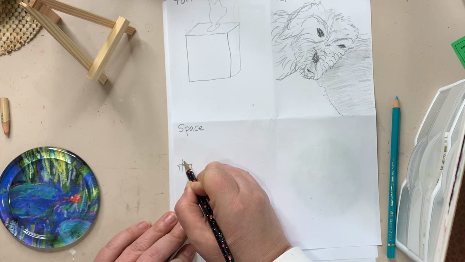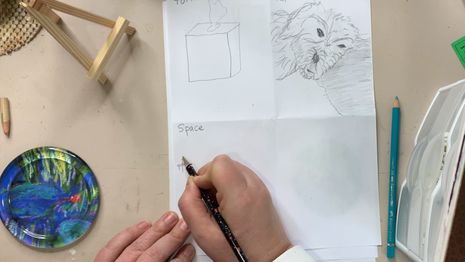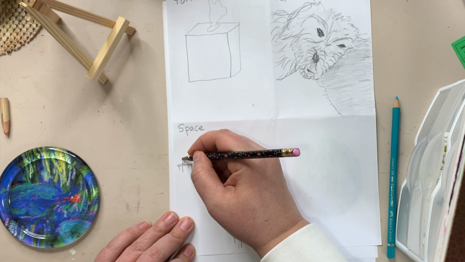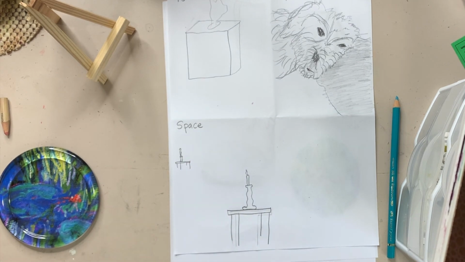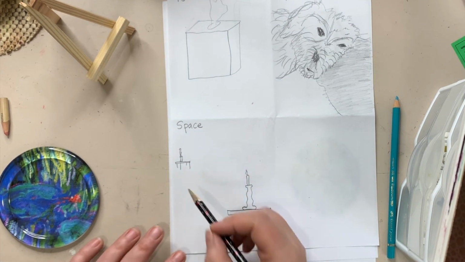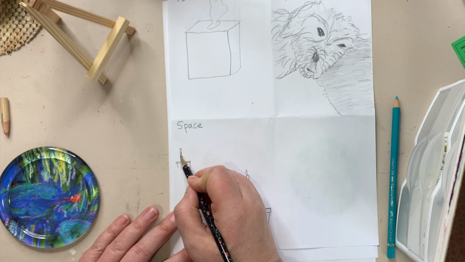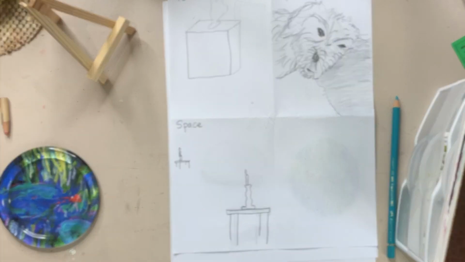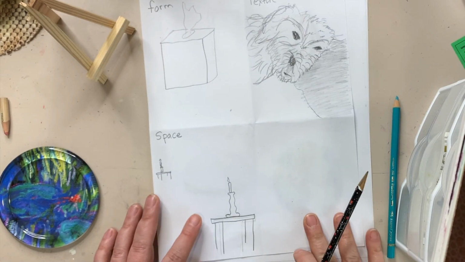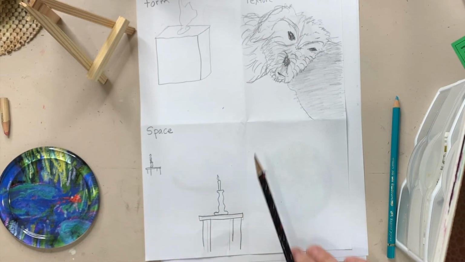And what you'll find is that you can't put as much detail in the candle when it's farther away because your eye actually can't see it very well, and it's harder to do smaller. But there's an example of how you might create space in your art by just making one item smaller than the other.